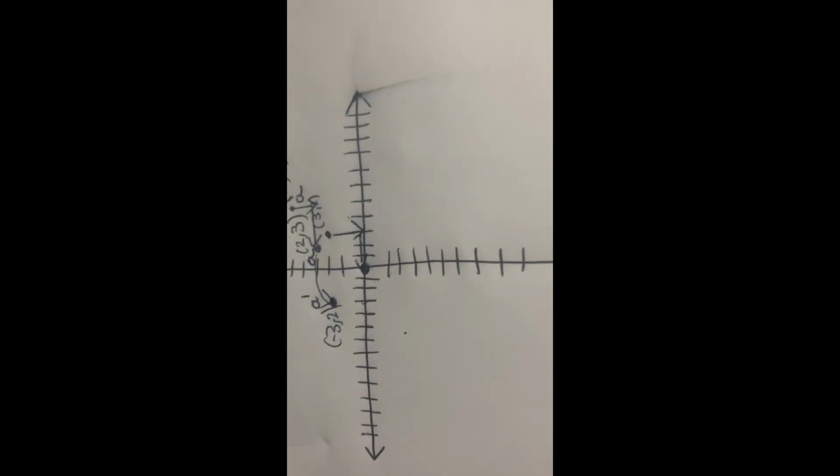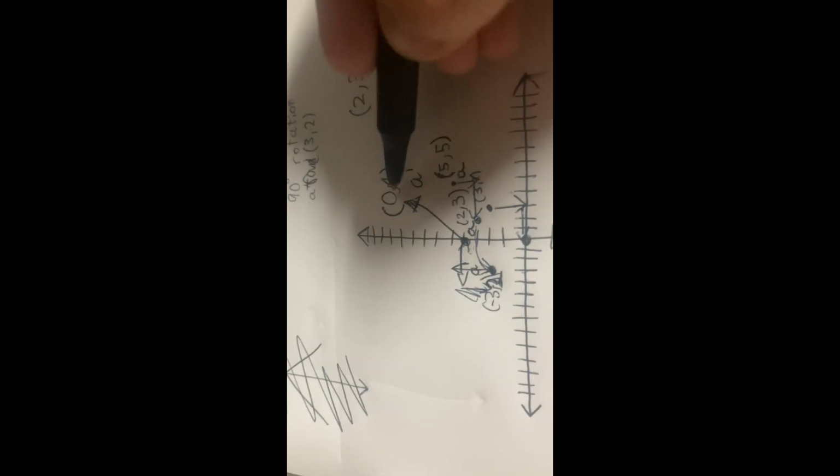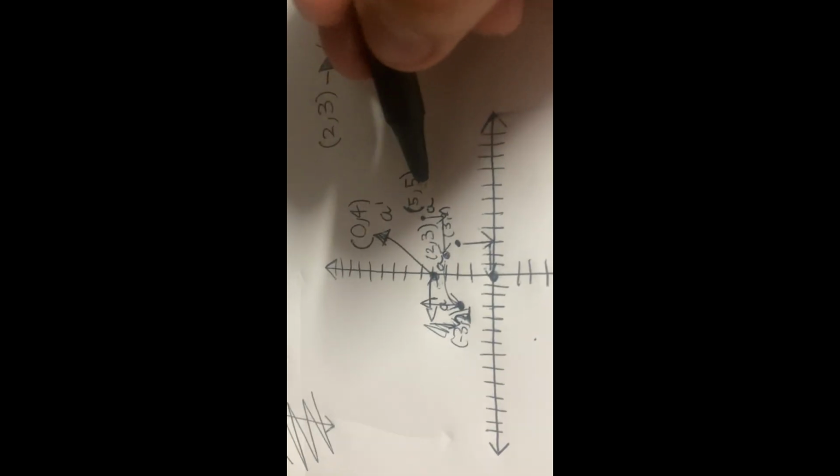There we go. We turned A, which was 5, 5, and then 2, 3, into negative 3 and 2. So what we're going to do from here is reverse what we did. So we're going to put it 3 to the right and then 2 up rather than 3 to the left and 2 down. So I'm going to do that in 3, 2, 1. In the end, 5, 5 rotated around 3, 2 at a 90-degree rotation would be this point here, which is 0, 4. So that would be A prime, and this would be A.